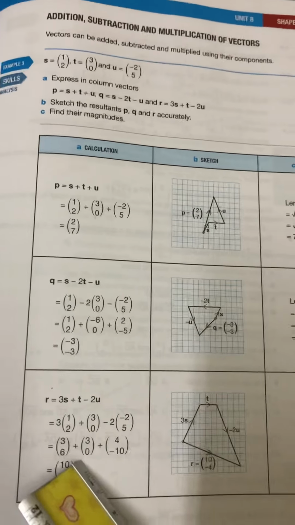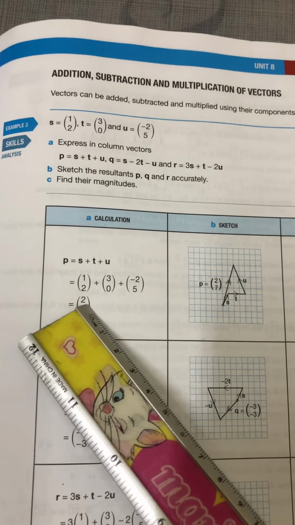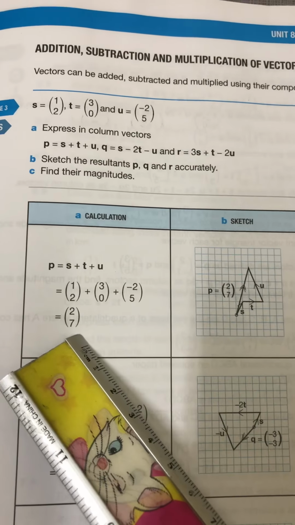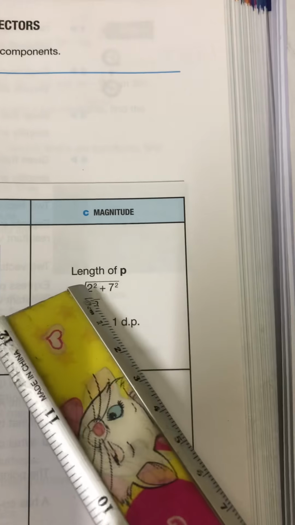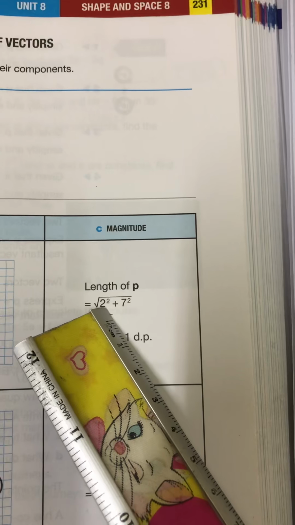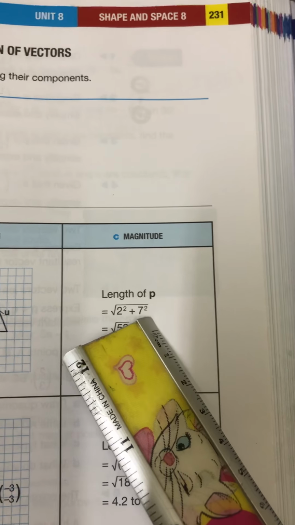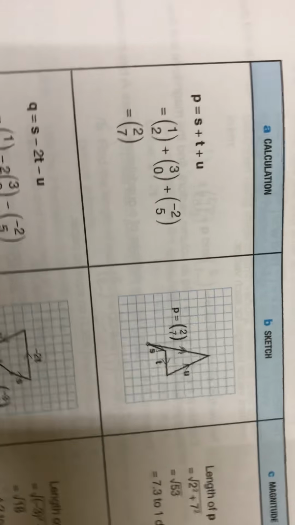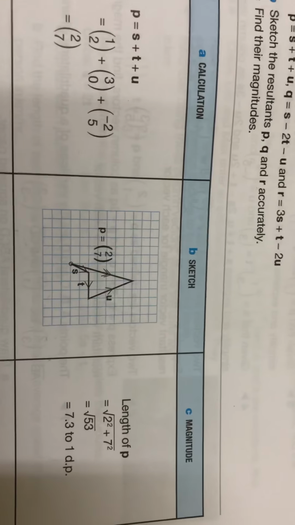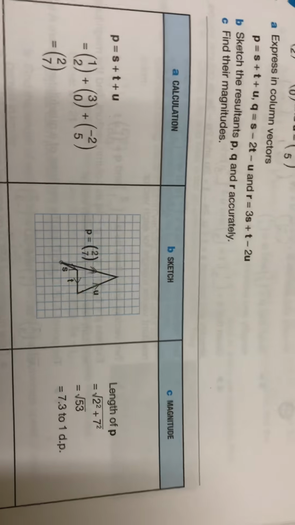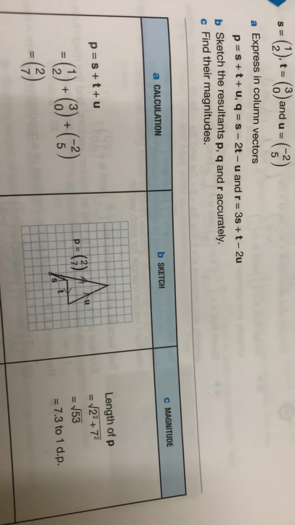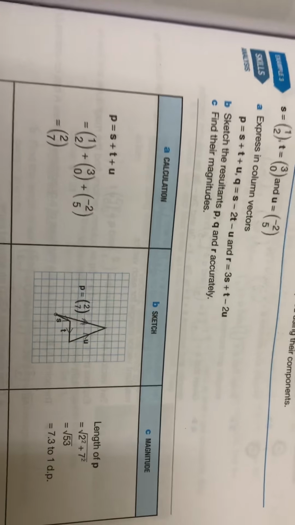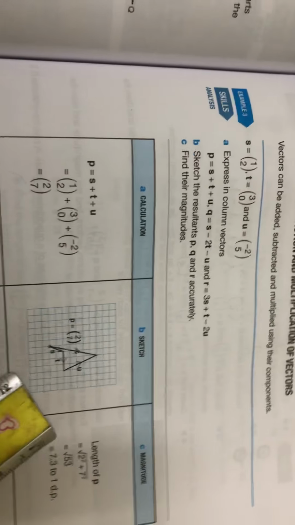Okay? How can I find the magnitude? You have here x is 2 and y is 7. So the magnitude is the square root of x squared plus y squared. That's to say 2 squared plus 7 squared under a square root. This is the magnitude, okay? And you can keep it under the square root.